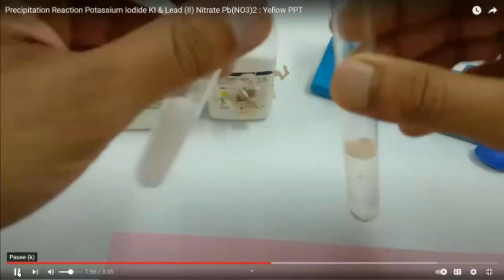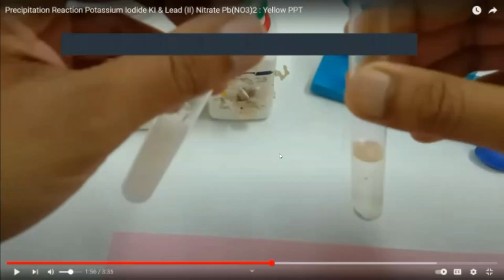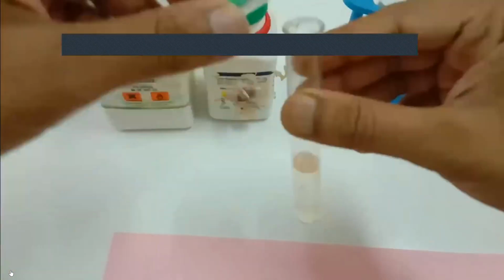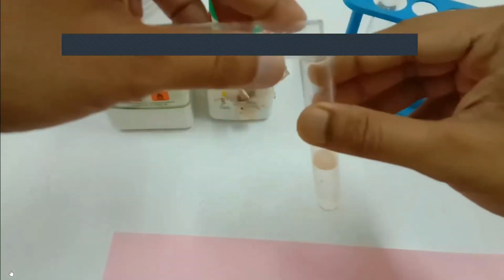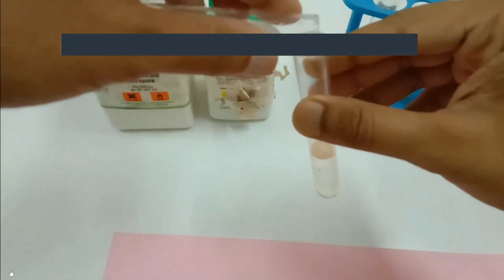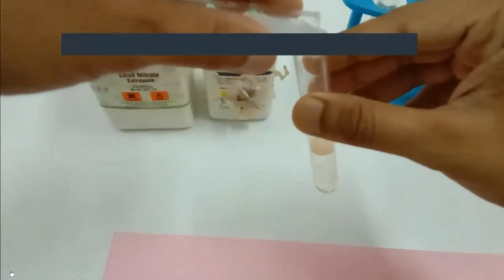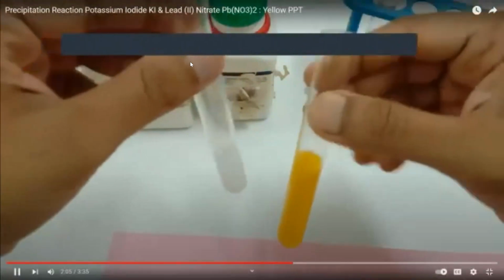Can you guess the color of the solution when the test tubes are mixed? Yellow. There you go, people. Yellow.